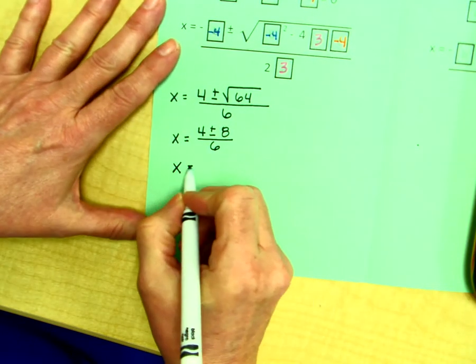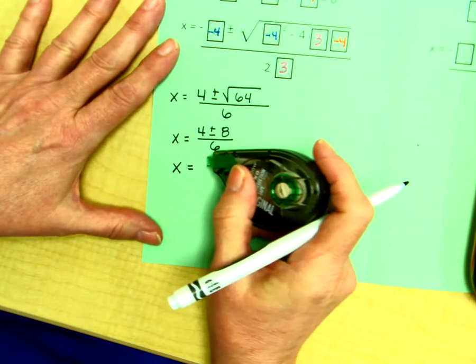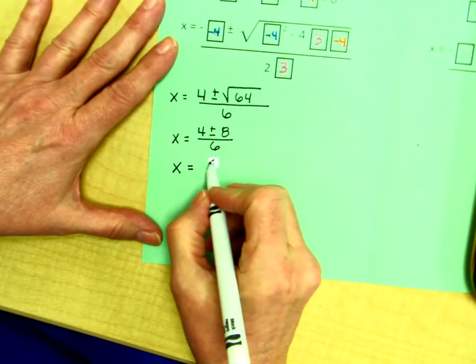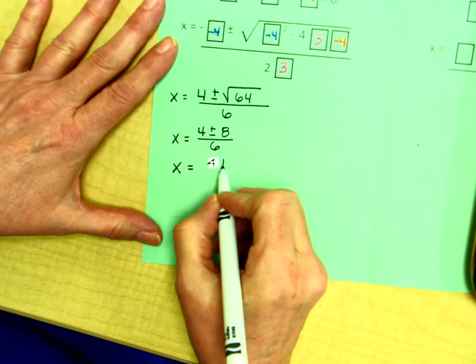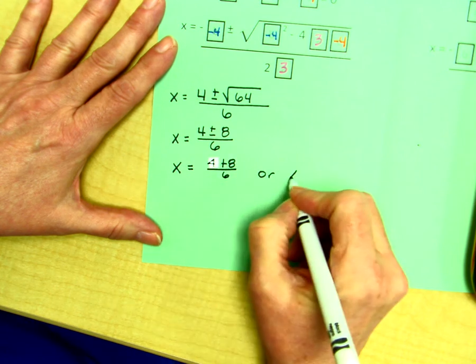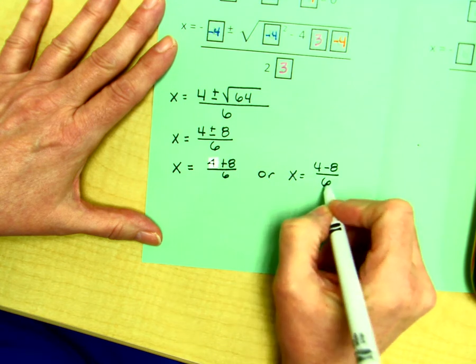We will split this up into its two pieces. Let me not put an x there. We need a 4 there. So that's going to be 4 plus 8 over 6, or 4 minus 8 over 6.